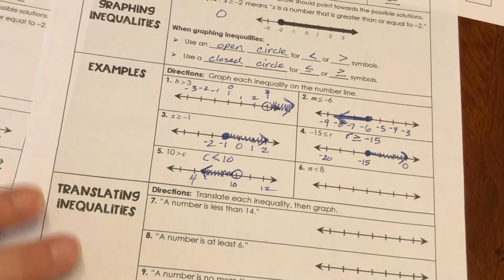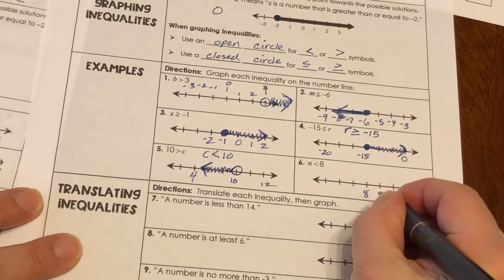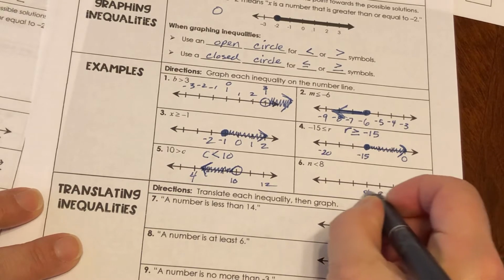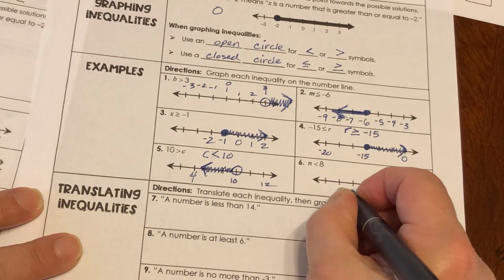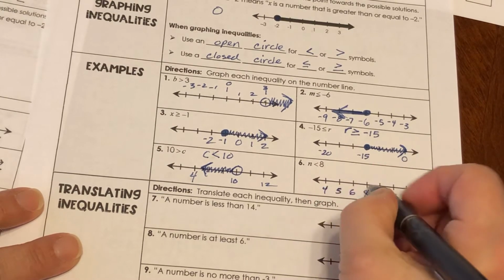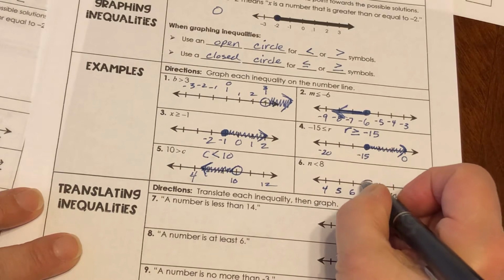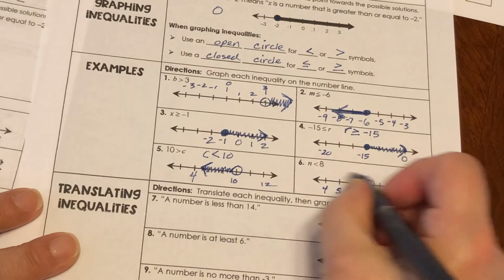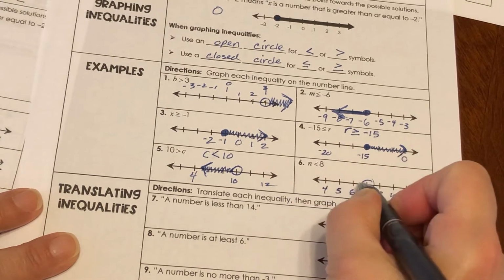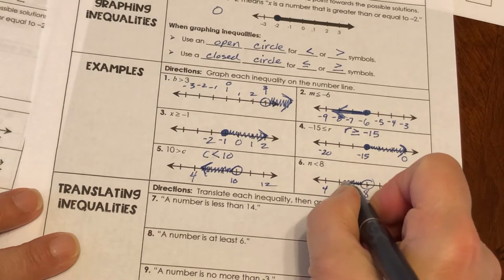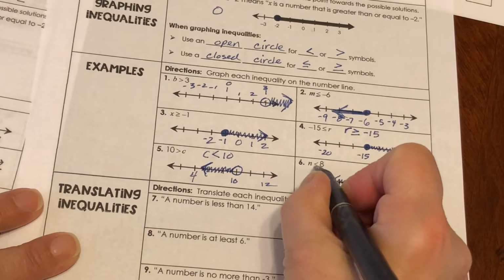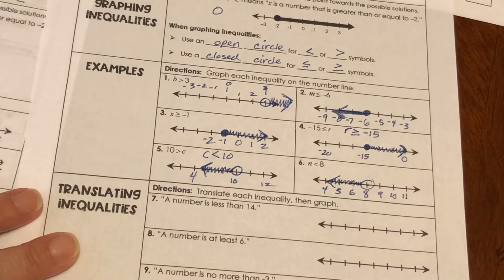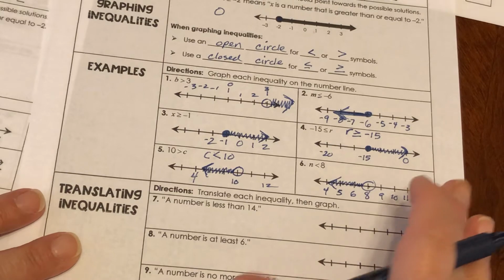I'm going to start just putting 8 here. 9, 10, 11, 6, 5, 4. I'm starting at 8. Am I going to color that circle in? Nope. And all the numbers that are less than 8 go this way. And the inequality symbol shows me which way to go.